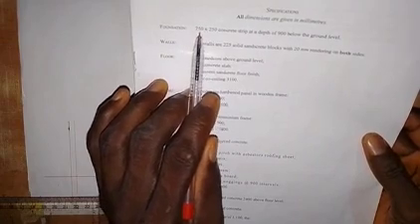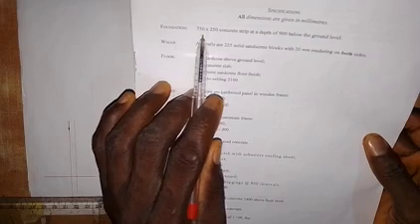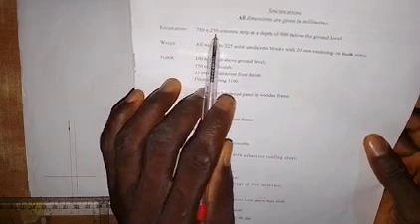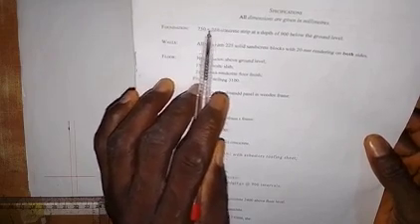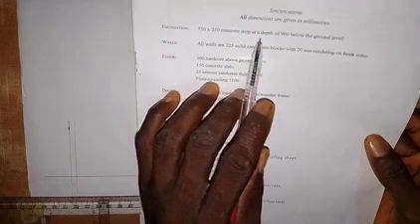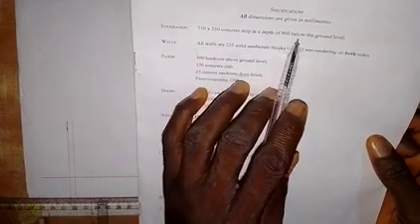Okay, so for the foundation, this is the specification for the foundation here. We have foundation 750, which is the length of the foundation footing, and then 250, which is the width of the foundation footing. Concrete strip at a depth of 900 below the ground level.